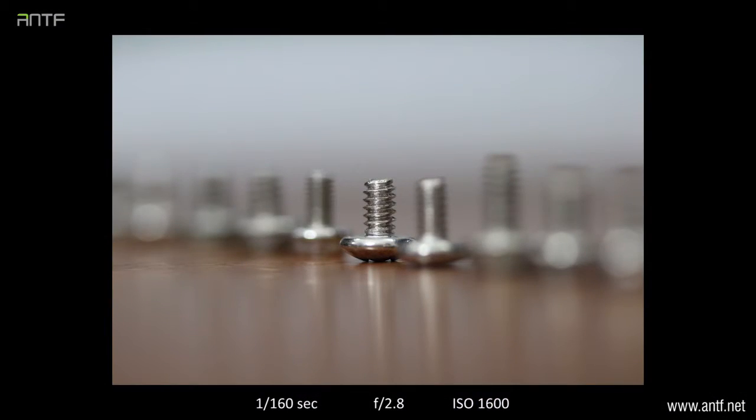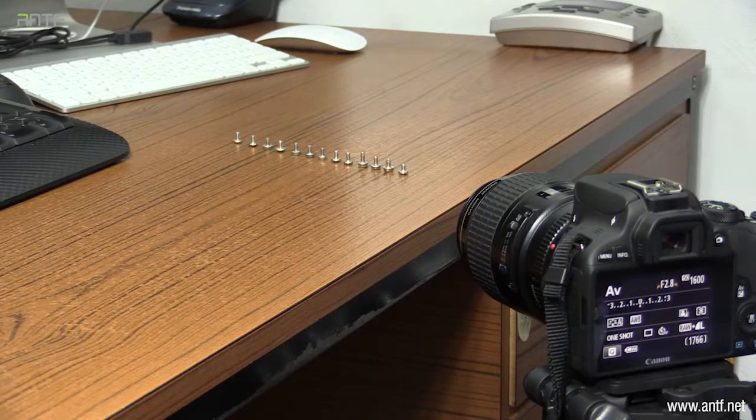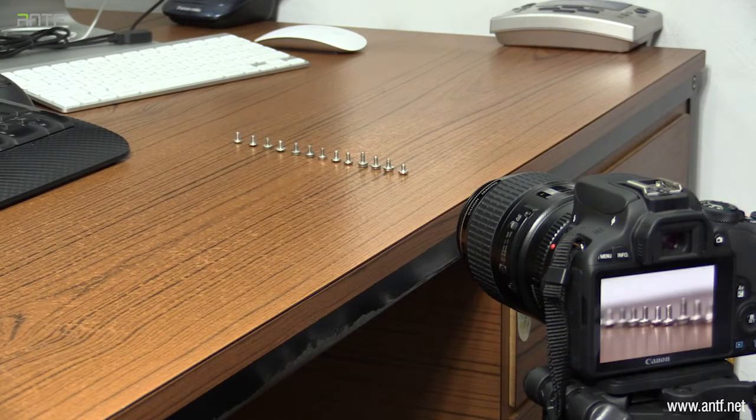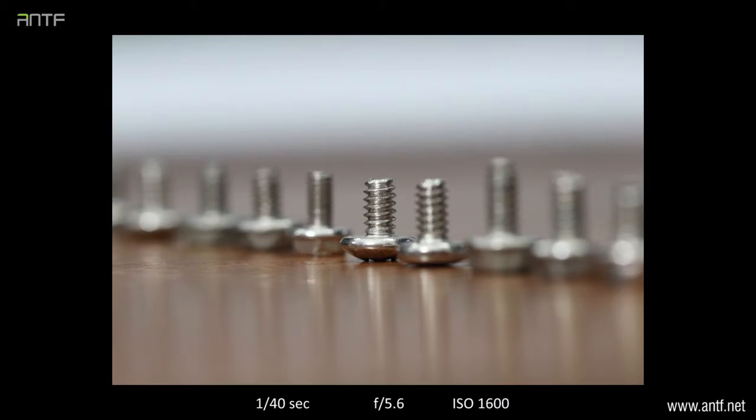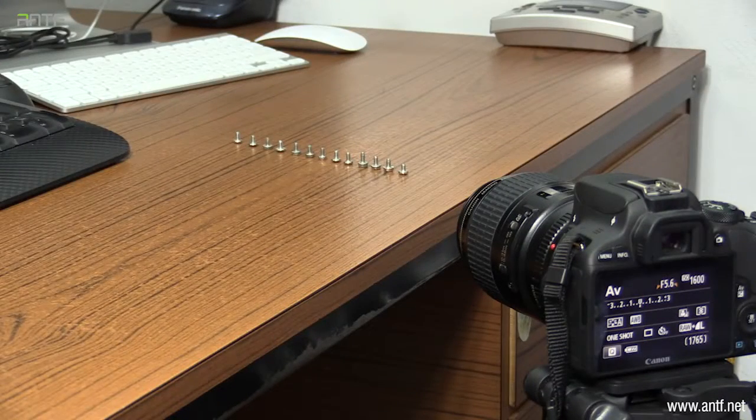Here we notice that only the screw in the middle is in focus. It is inside the depth of field and everything else is out of focus. The second picture will be at f5.6. Here we notice that the picture is becoming more clear. The screws that are near the middle one are more clear than the ones far away, and the depth of field is becoming larger. The next one will be at f8.